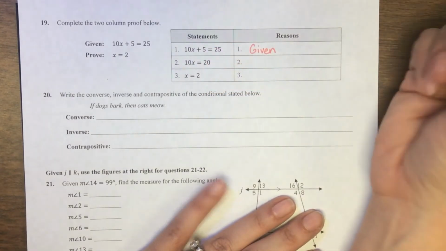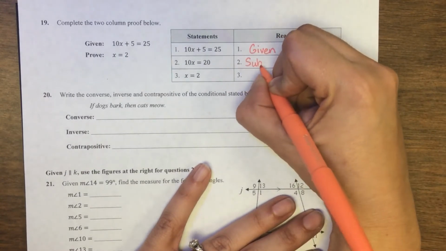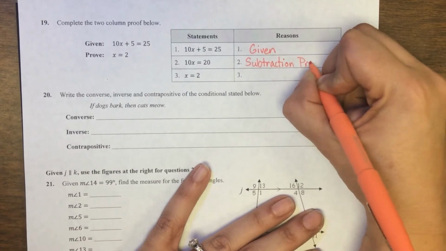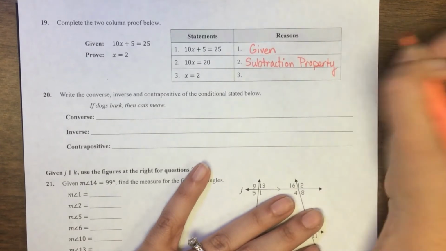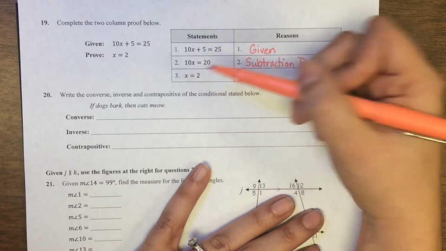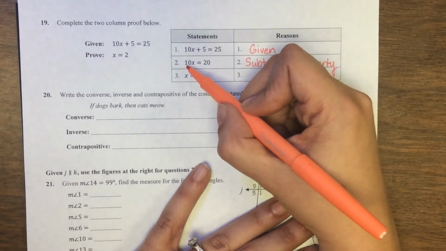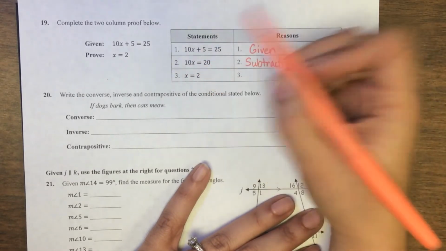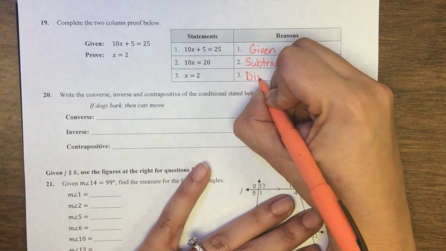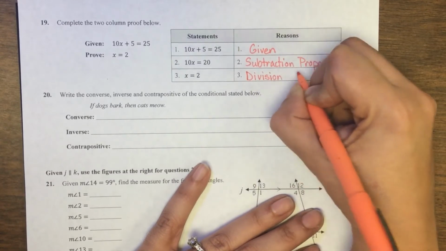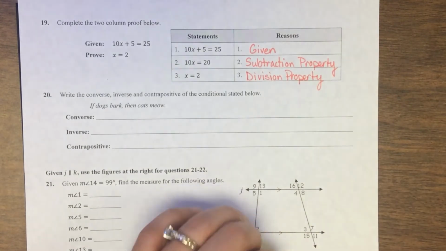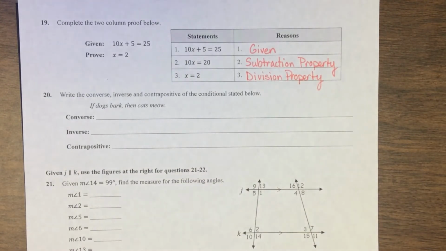So they subtracted 5 from both sides, which would be the subtraction property. Then we have x equals 2. So how'd they go from 10x equals 20 to x equals 2? Well, they divided both sides by 10, which would be the division property. Okay, and that's all for that one. Now let's go on to the next one.